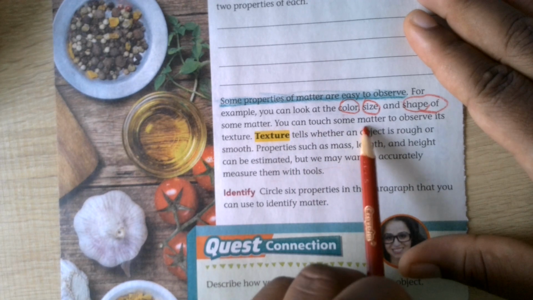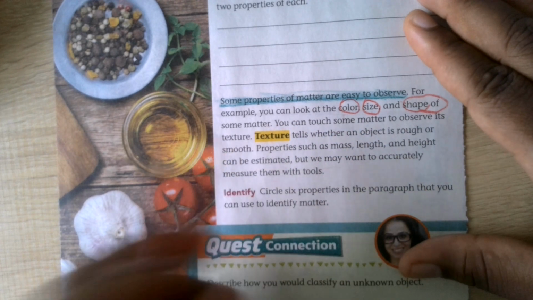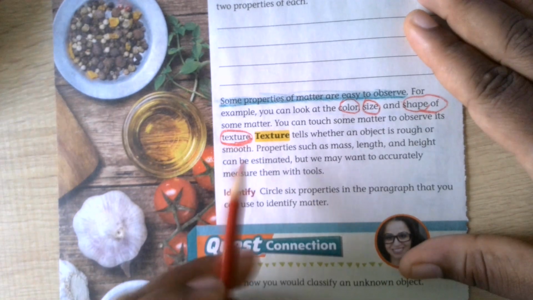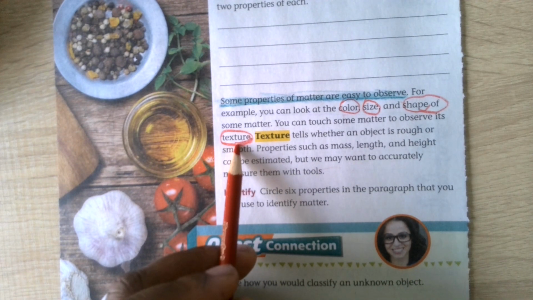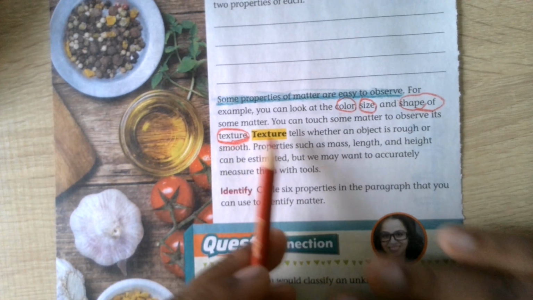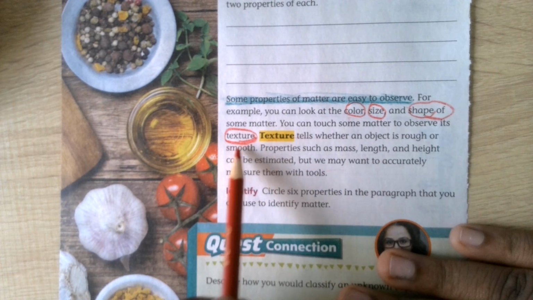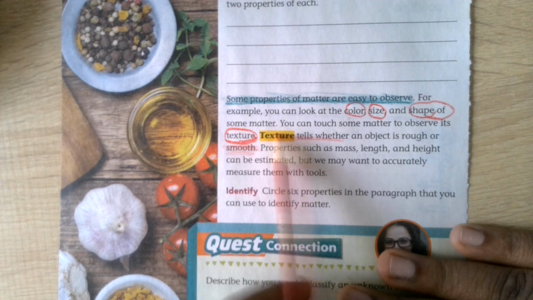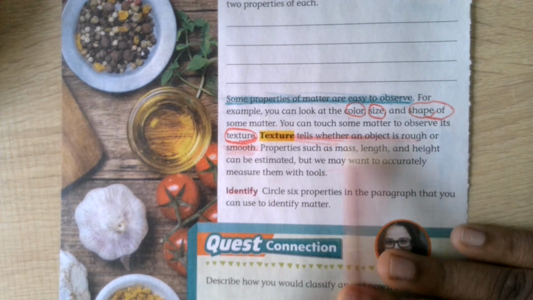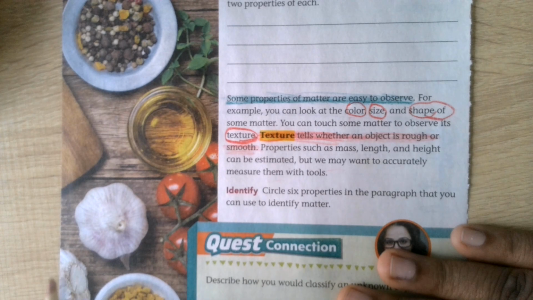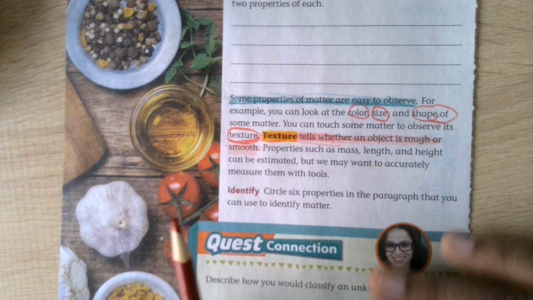You can touch some matter to observe its texture. Texture is another property of matter. So I'm going to circle that. Here's the definition of texture. Texture tells whether an object is rough or smooth. I'm going to highlight that definition. Texture tells whether an object is rough or smooth.